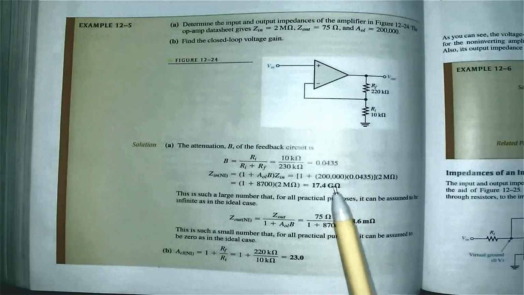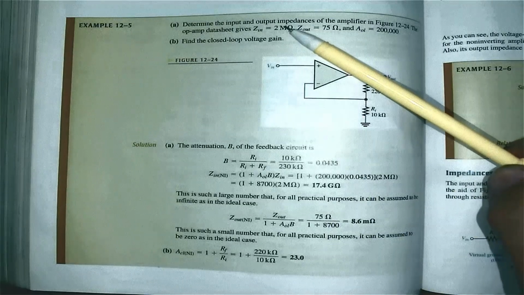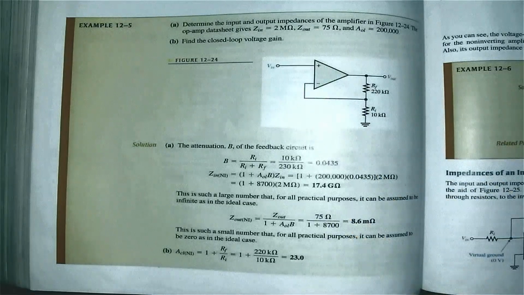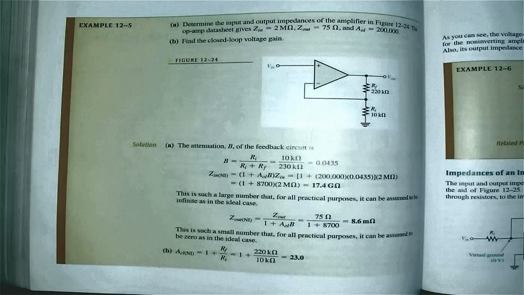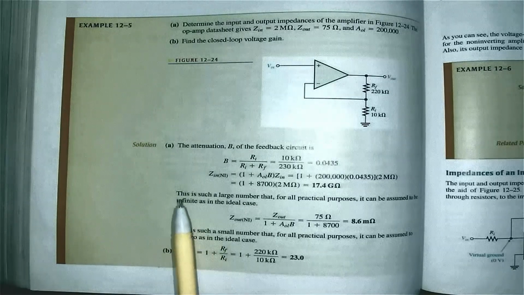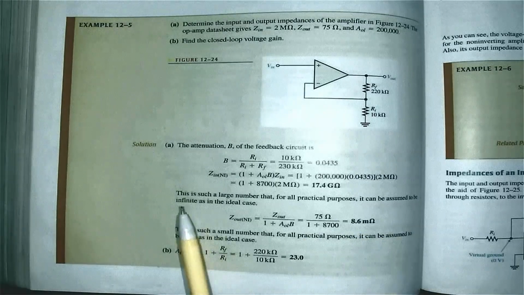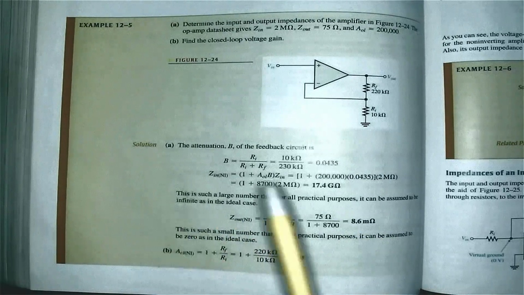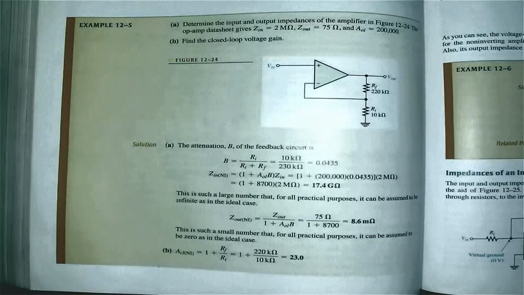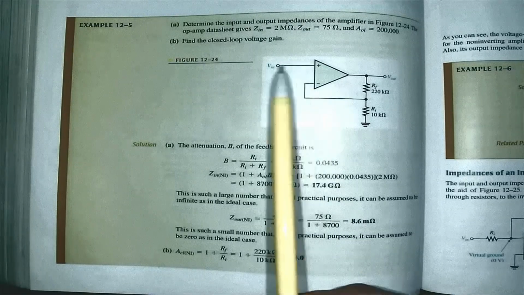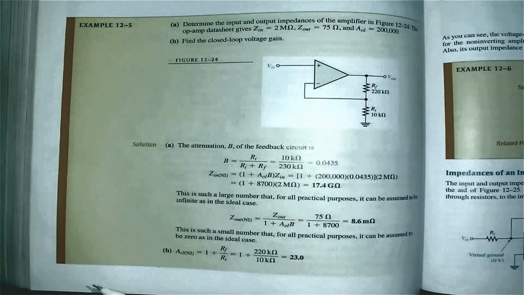Now you can see the input impedance of the device was 2 meg ohms. Now it increased to 17.4 gigaohm. This is a large number, and for practical purposes we can assume infinite as an ideal case. We're going to assume basically infinite input impedance. That means we're not going to draw any current at the input of that device. All right.